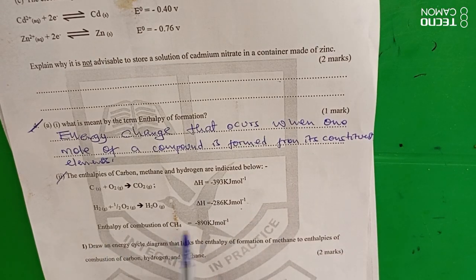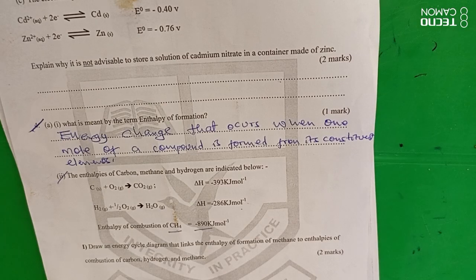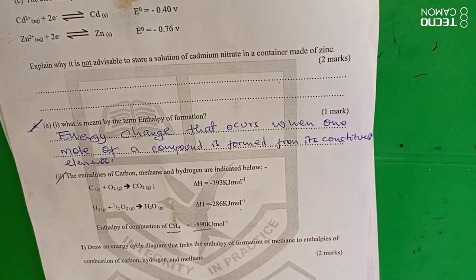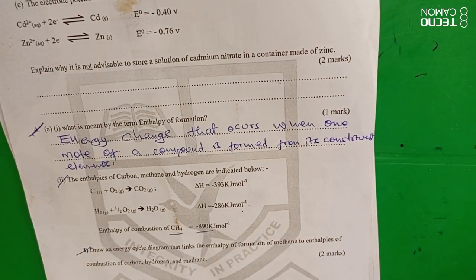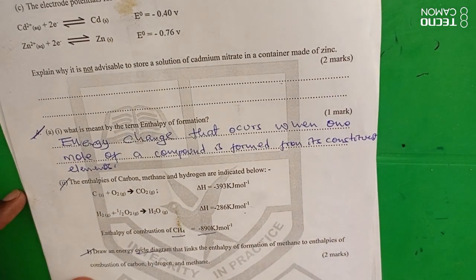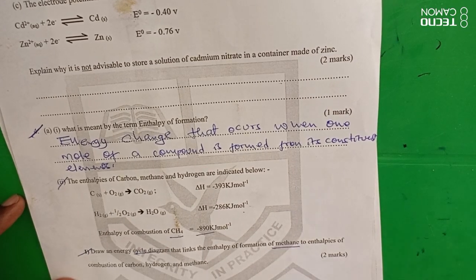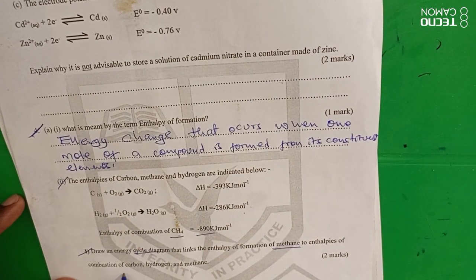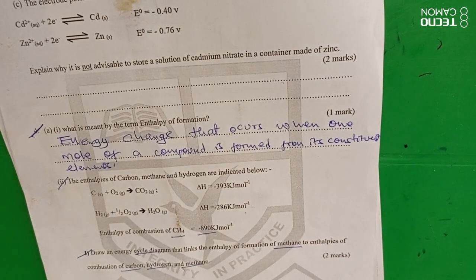And the enthalpy of combustion of methane is -890 kilojoules per mole. Now, the question is asking, draw an energy cycle diagram that links the enthalpy of formation of methane to the enthalpies of combustion of carbon, hydrogen and methane.